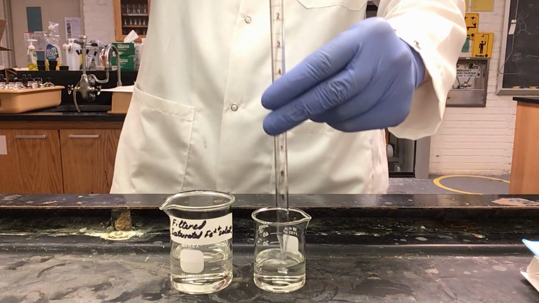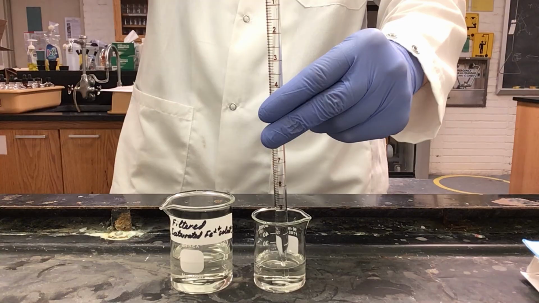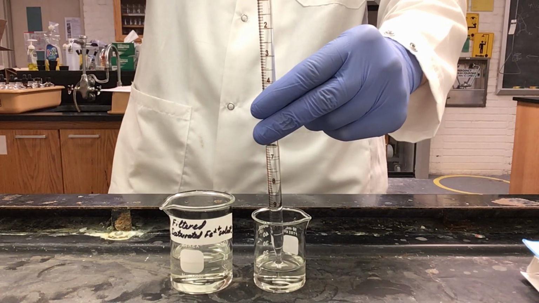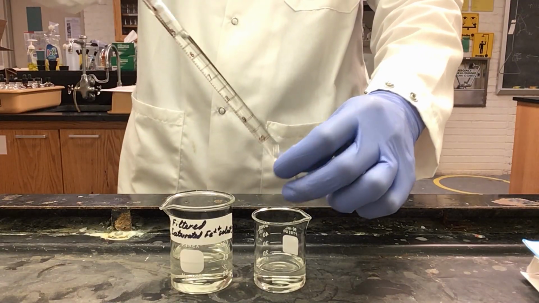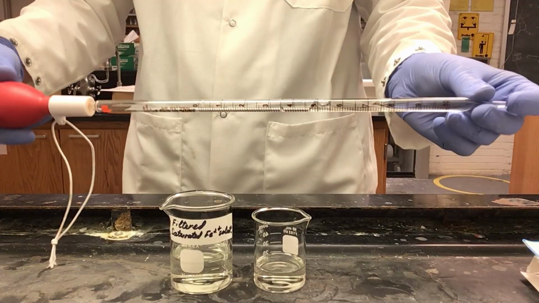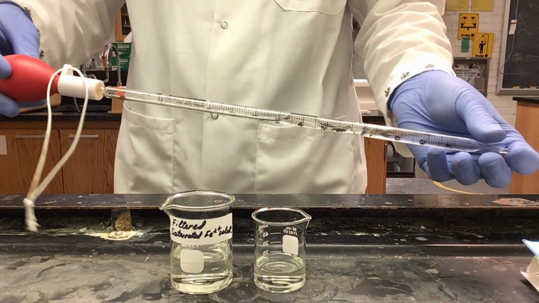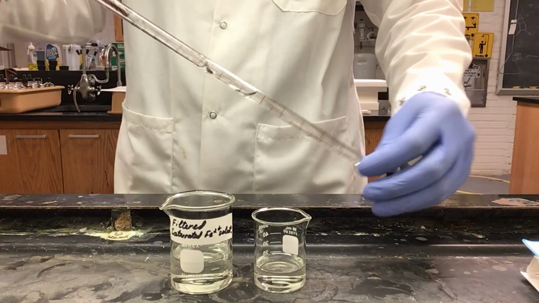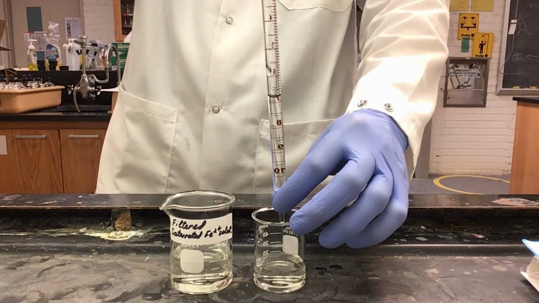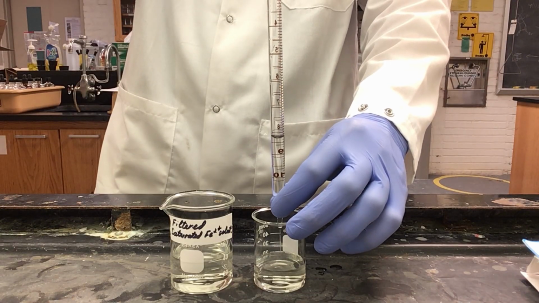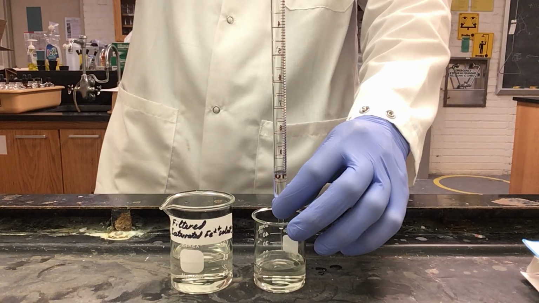So now I can go ahead in my rinse beaker, draw up the solution, and just like with a burette, I can roll it around to make sure that I get rid of all traces of it inside of it. You do not want to let any solution go into your pipette bulb.